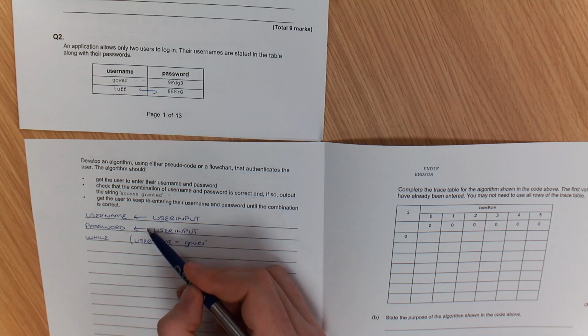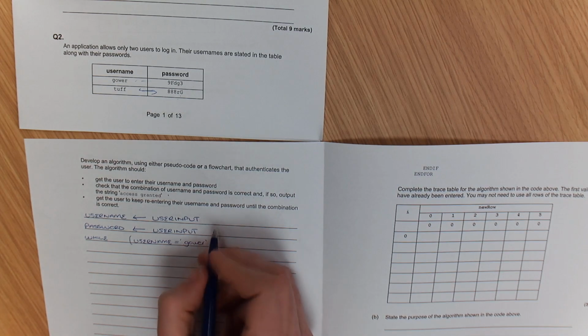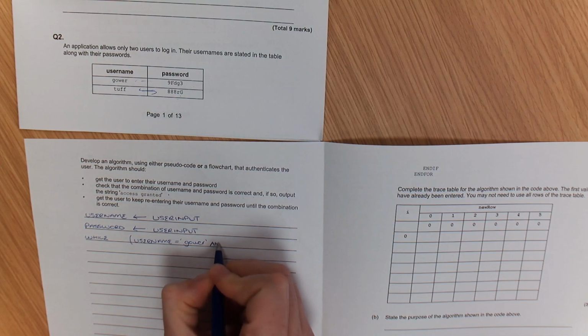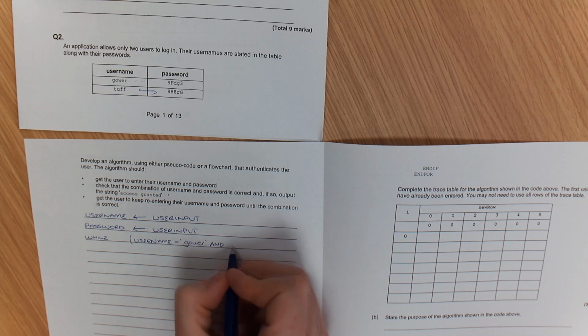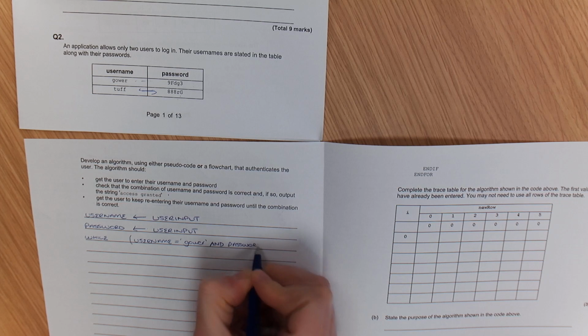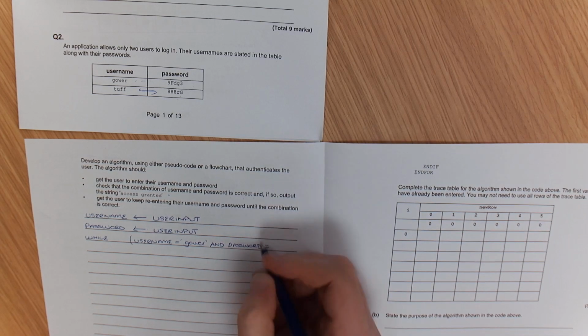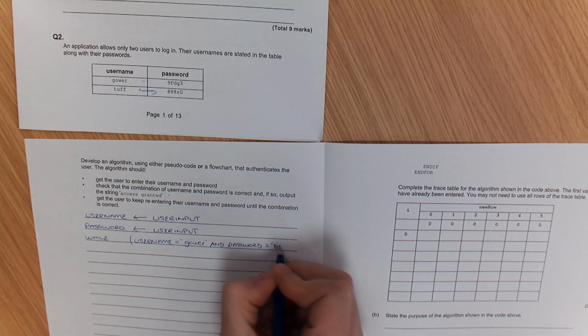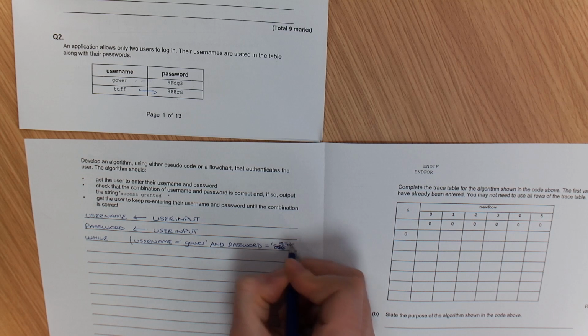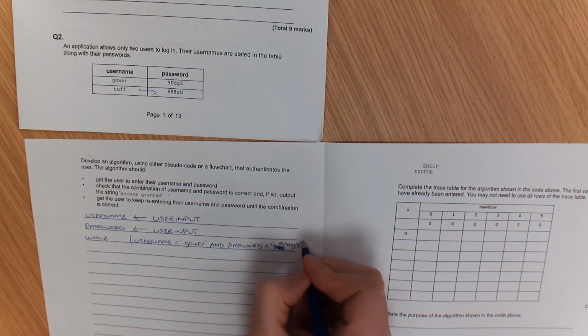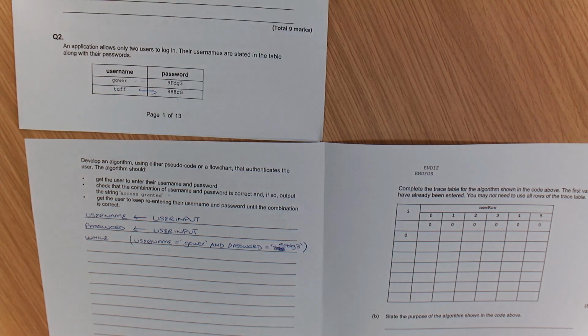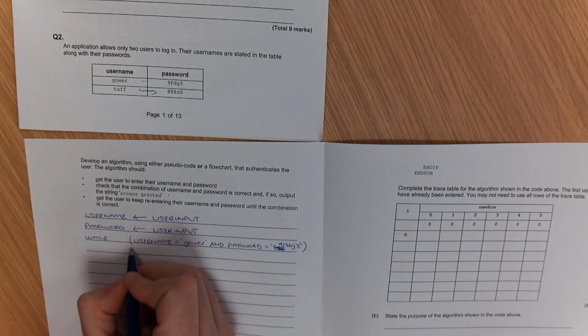We use the assignment in pseudocode. And what's the password? 88. Oh, no, it's not. 9FDG3. That's one condition. I'm going to do the next one here.